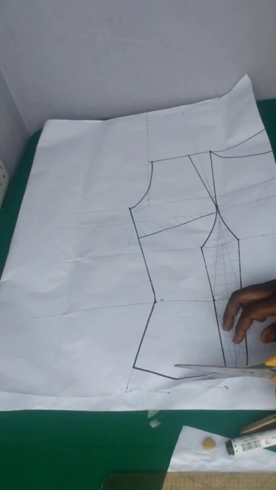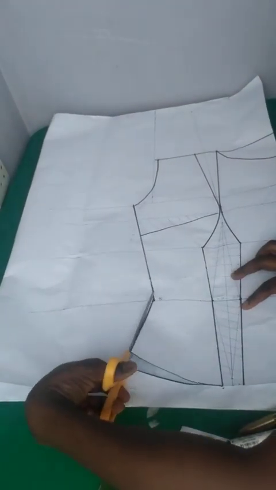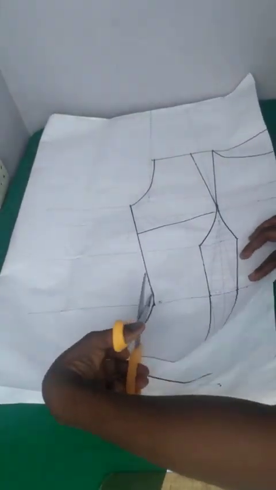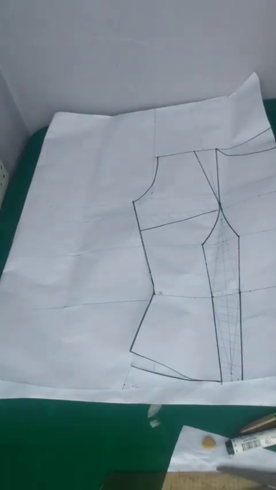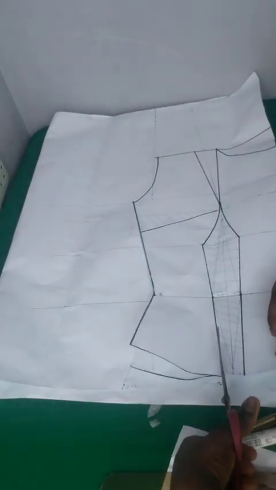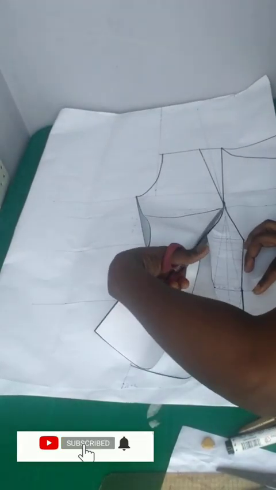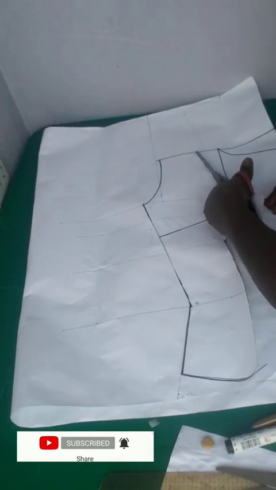So I'm cutting it. So guys, that's basically it. It's not hard, it's very simple, and I can assure you, if you follow this process, you're going to have a perfect fit. The cup will be very firm and fine. Your customers are going to like it.